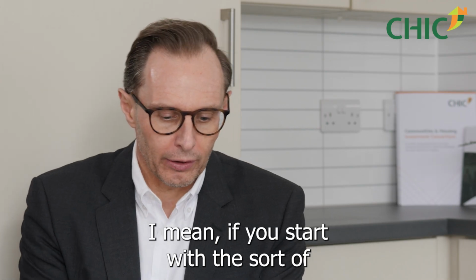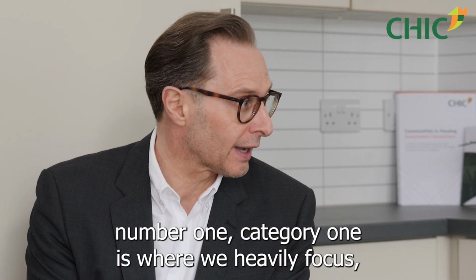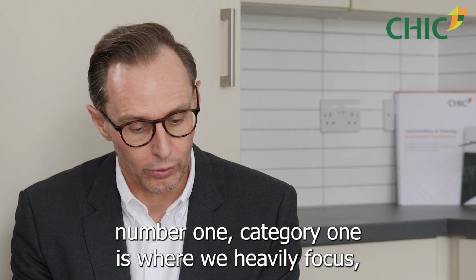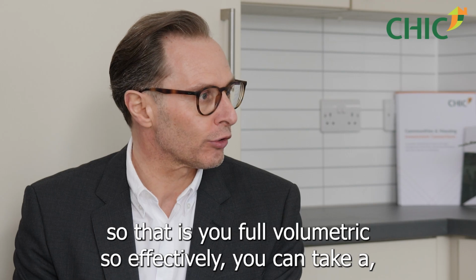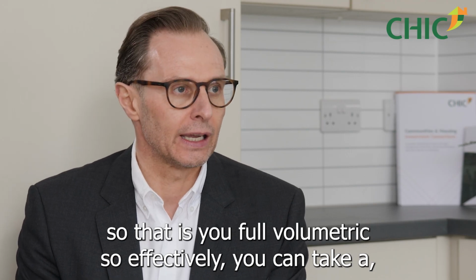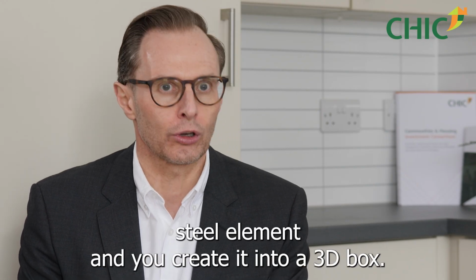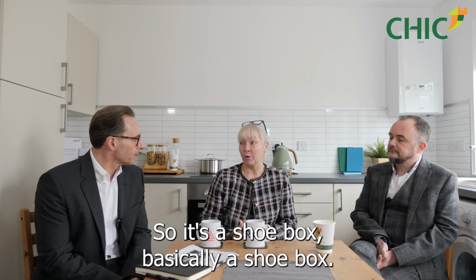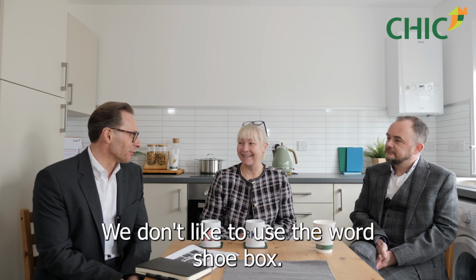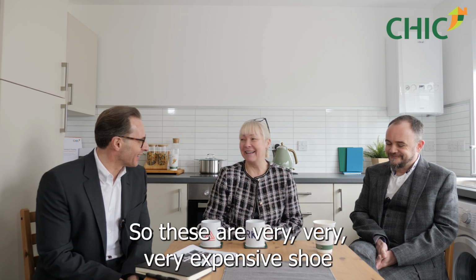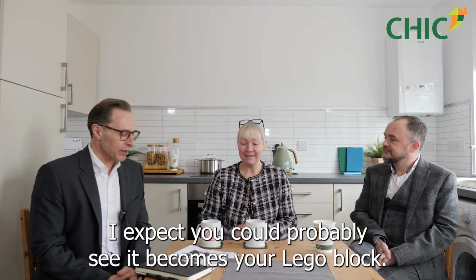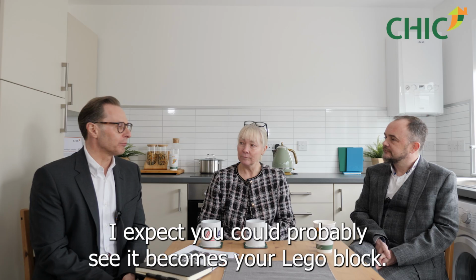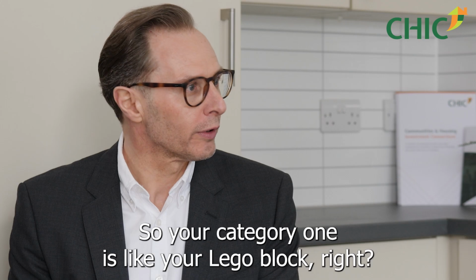If you start with category 1, that's where we heavily focus, which is 3D primary structural systems. That is your full volumetric. So effectively, you can take a structural steel element and create it into a 3D box. So it's a shoebox. We don't like to use the word shoebox, obviously. A very expensive shoebox, for a big pair of shoes, generally. It helps people understand the concept. You could probably say it becomes your Lego block. Right, okay. So your category 1 is like your Lego block.